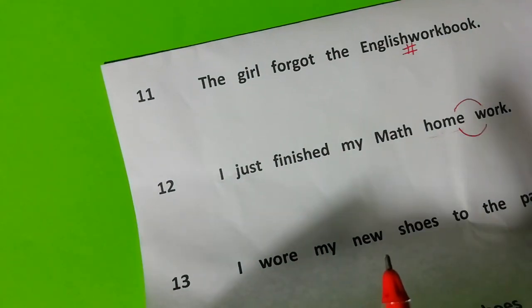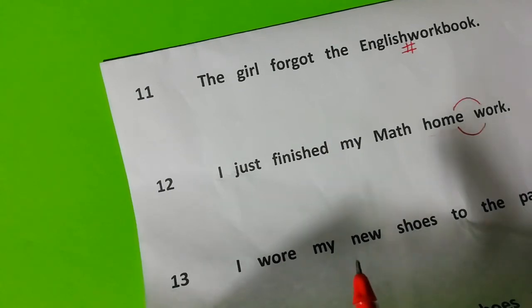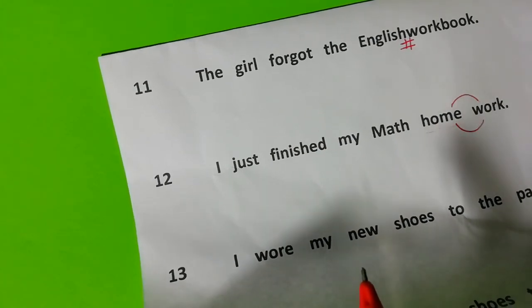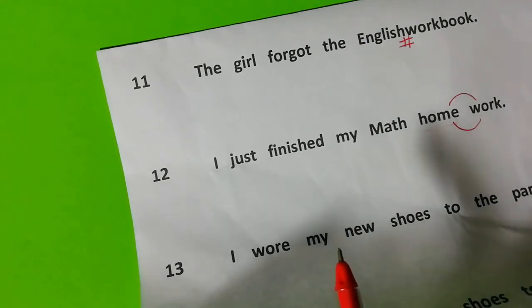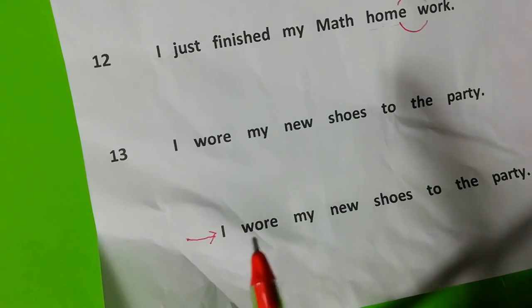And number 13, when you start a paragraph, you always try to leave a small space. And that is called indent. So here is the example, the same sentence. Notice that here there's no space, but right here you left a small space. Every time you write a paragraph, in the first sentence you always leave a small space, so that your paragraph is understood.